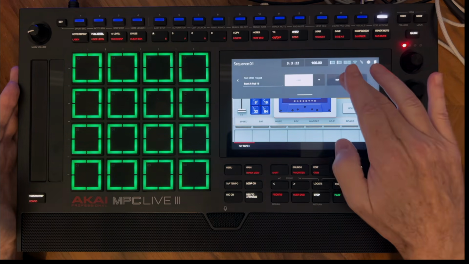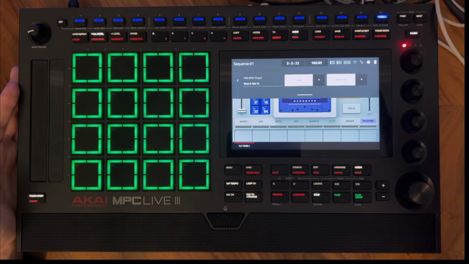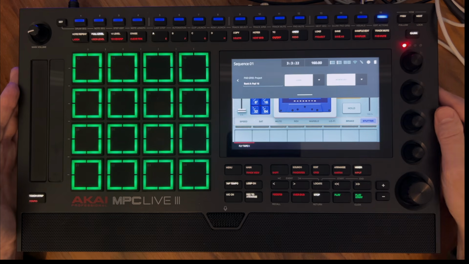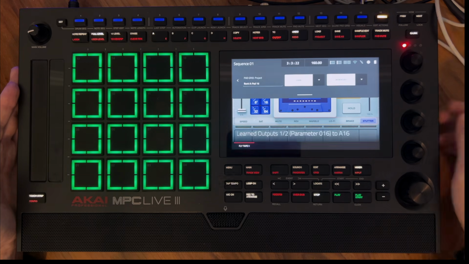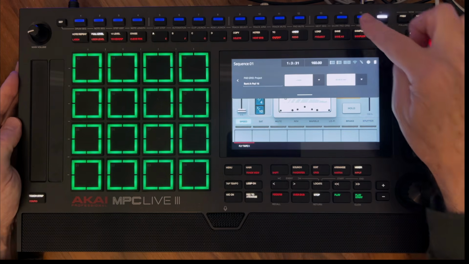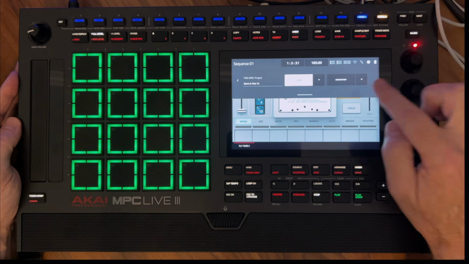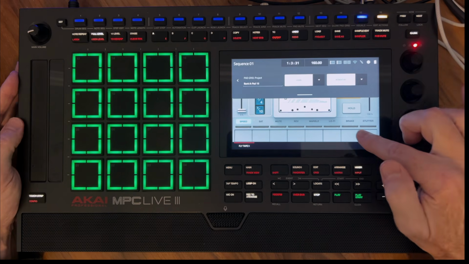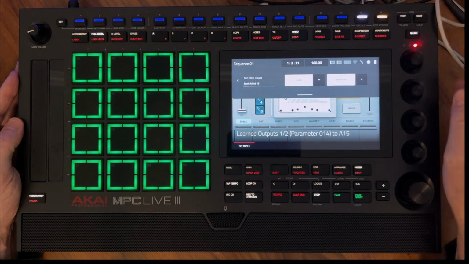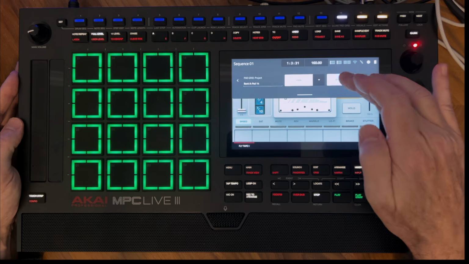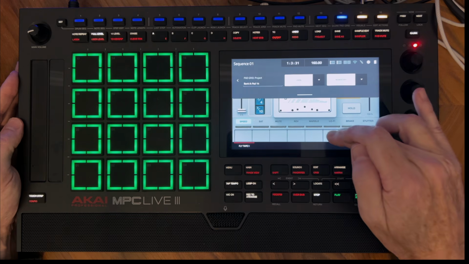And we're also going to put momentary, because if we want a tape stop or something, we just want to push in and get it and then let off, that type of thing. So we're going to hit stutter, and it says learned outputs to 1 and 2. Move to the next one. And momentary goes off. So you got to turn it back on. Break, that's the tape stop. Momentary turns off, unfortunately. Lo-fi.